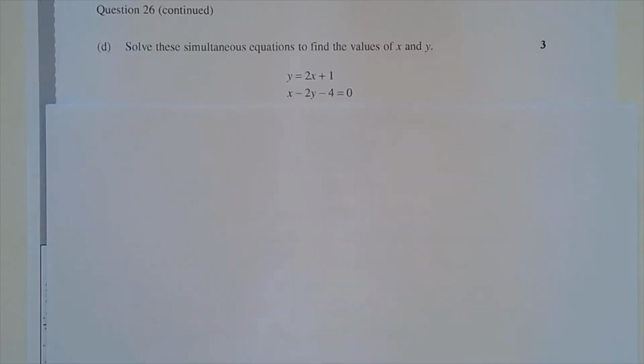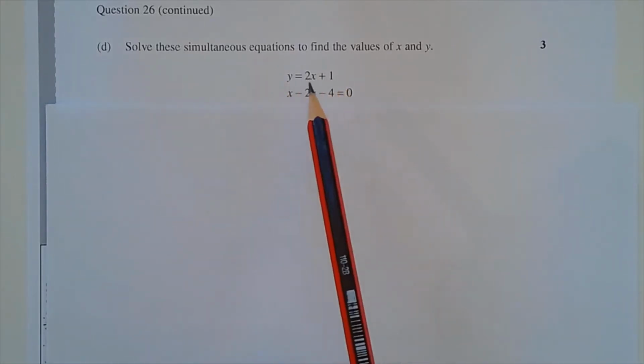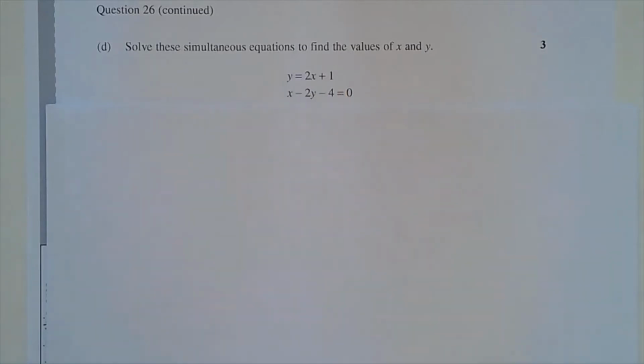Question 26D. Solve these simultaneous equations to find the values of x and y. We have y = 2x + 1 and x - 2y - 4 = 0. Now we can use either elimination method or substitution method. The elimination method works best when you have the same term in both equations that you can either subtract or add together to eliminate them.